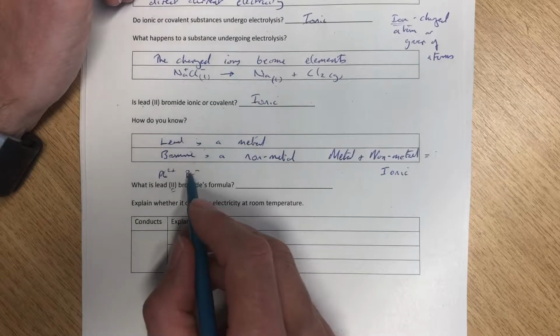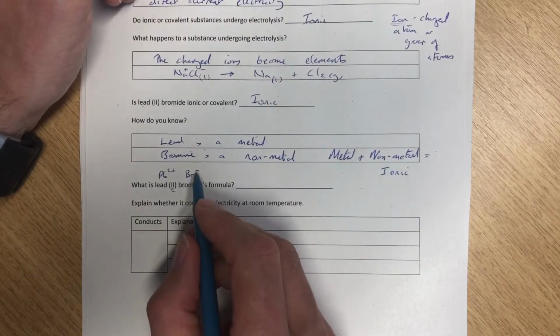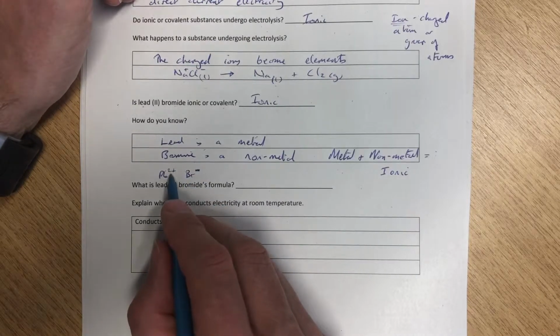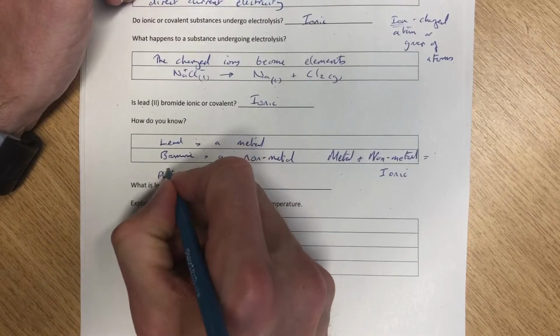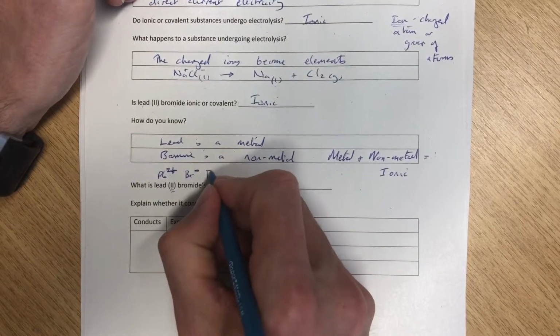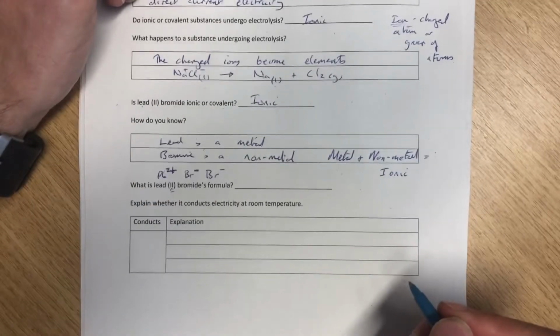Therefore, it wants to gain one electron, and electrons are negatively charged, to complete its outer shell, so it's going to be Br-. Now, we have to get these positives and negatives balanced. At the moment, we have more positives, 2 positive there, and 1 negative. So we're going to need another negative, another Br-.